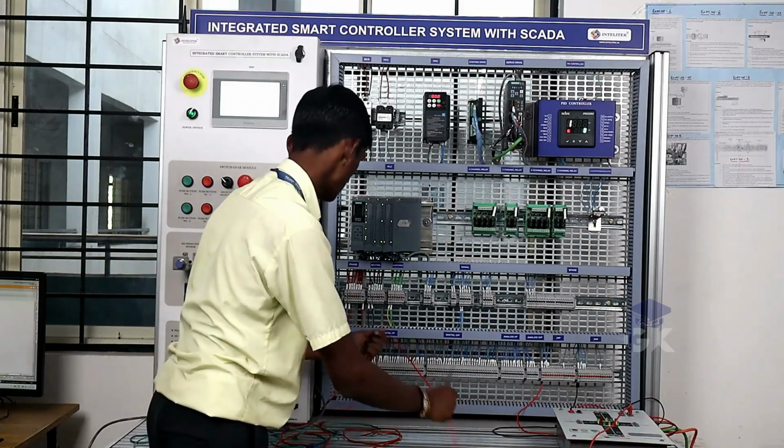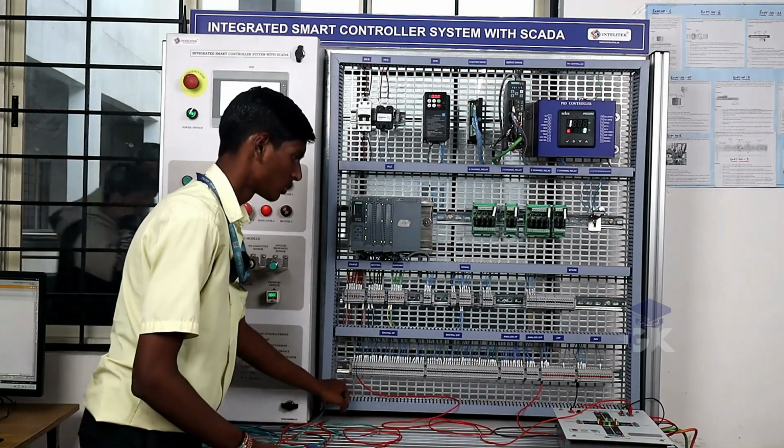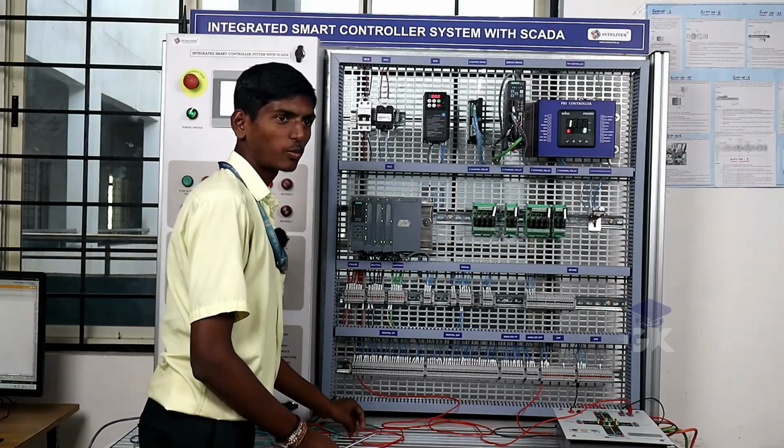So my stop button is I0.1. Even you can use any other input side as per your condition.